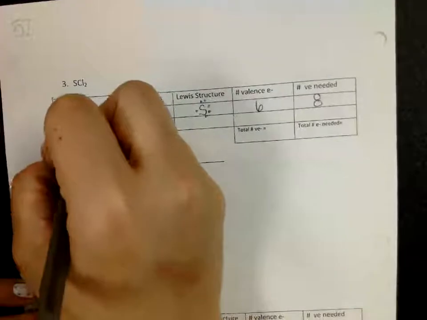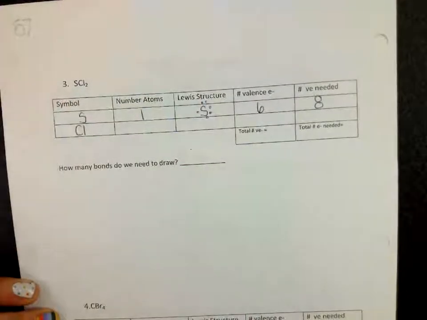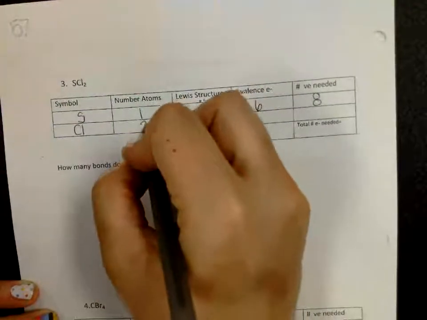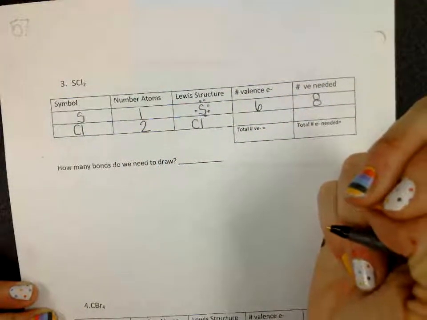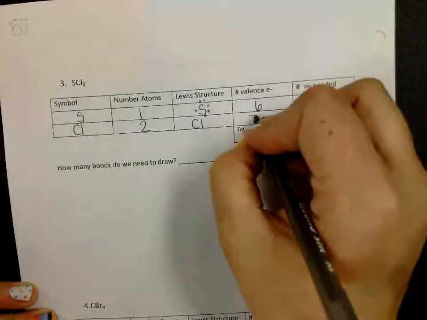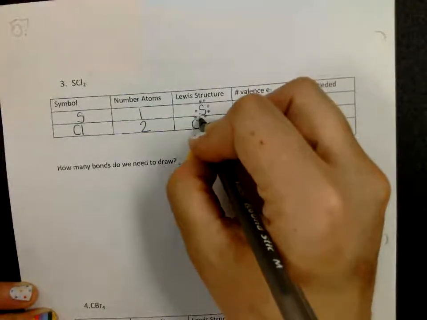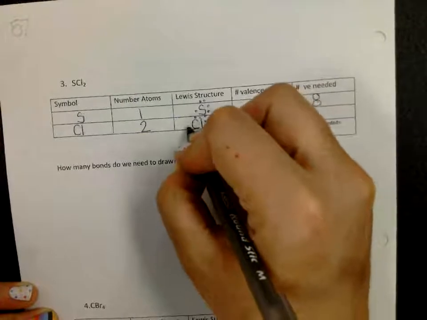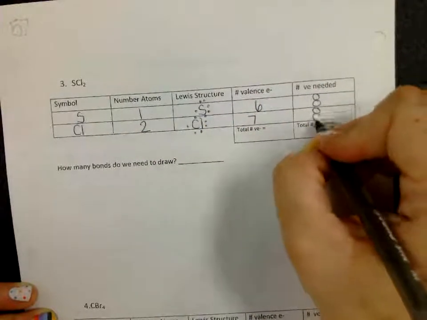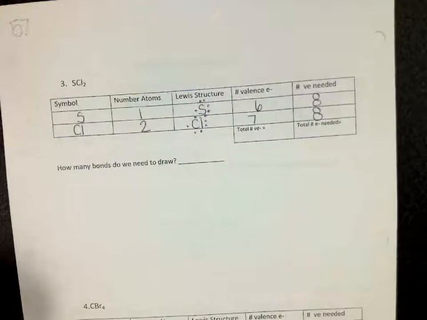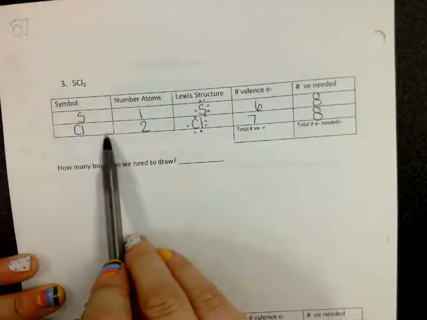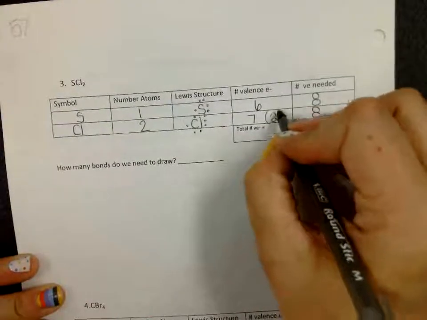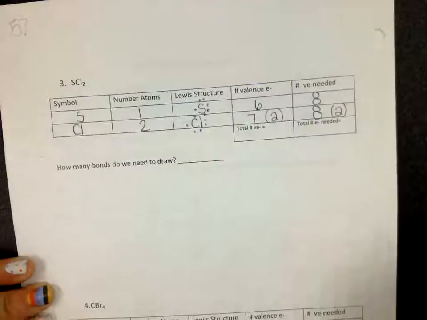Our next symbol is chlorine. There's 2. Chlorine is in column 7. So it has 1, 2, 3, 4, 5, 6, 7 valence electrons, and it needs to get to 8. To make this a little clearer, I have 2 chlorines, so I'm just going to bring the times 2 over here so I know where it came from.